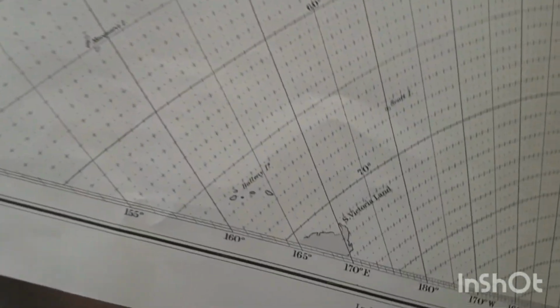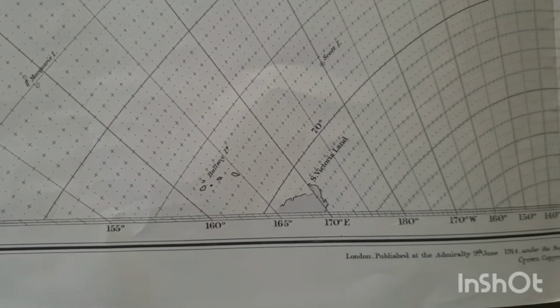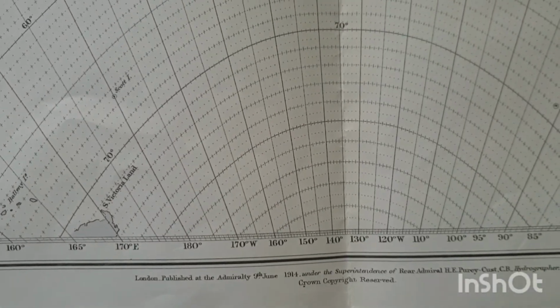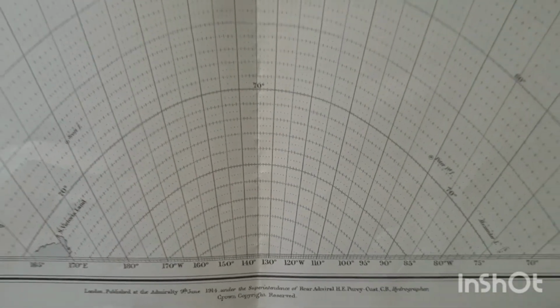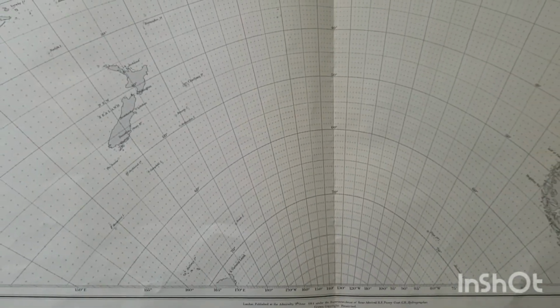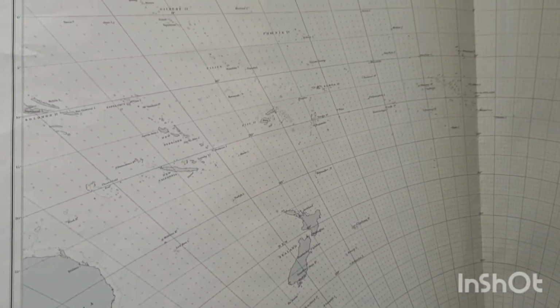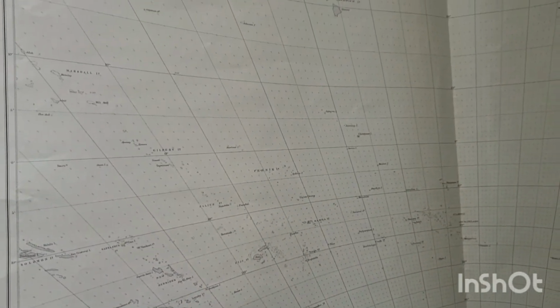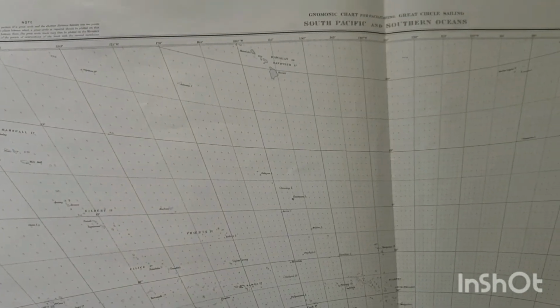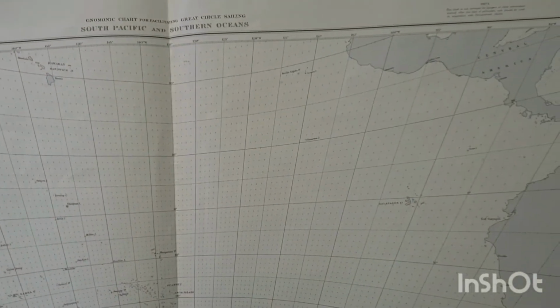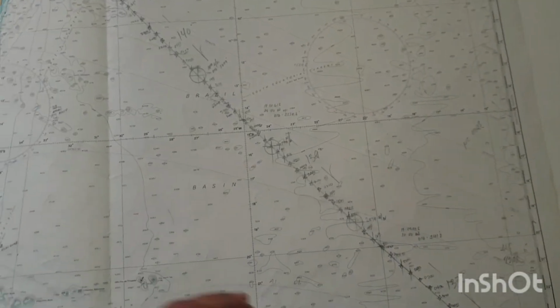All the longitudes are converging lines at the poles. As you can see here, the longitudes 150 degrees, 160 and 180 degrees, and then the western longitudes are converging towards the pole. All the longitudes are converging lines and latitudes are parallel to each other. As it was mentioned before, this chart cannot be used for navigation. Now you will see the actual nautical charts that are used for navigation.